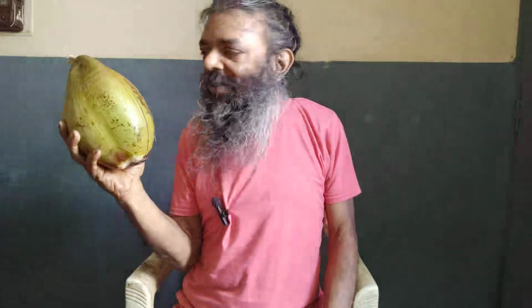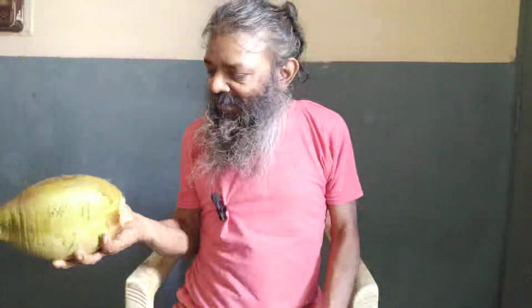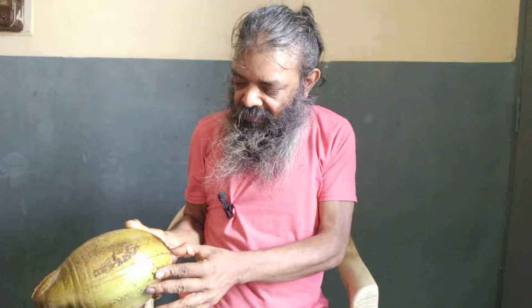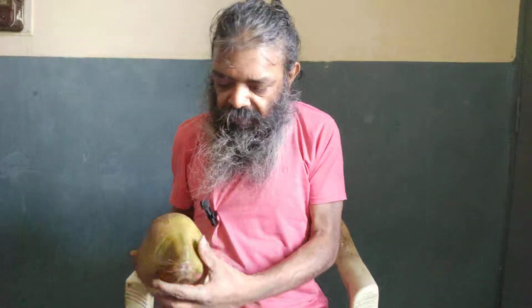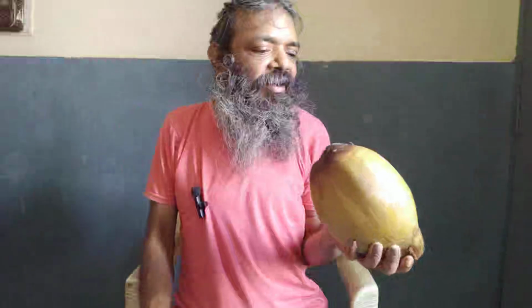Okay, consider this is a sphere, and we are trying to calculate the surface area of the sphere. The concept is how I calculate the surface area of a sphere. Considering this is a sphere.